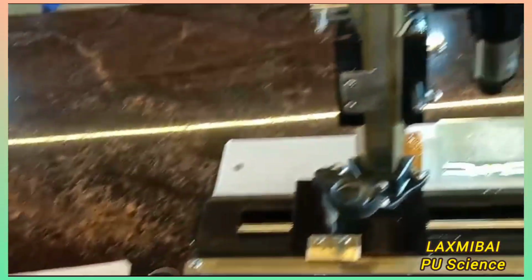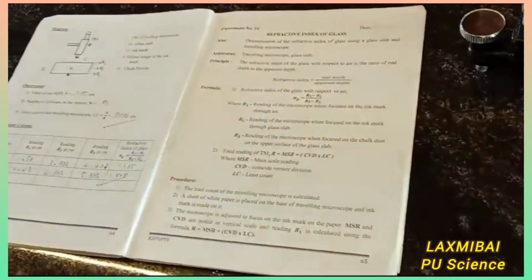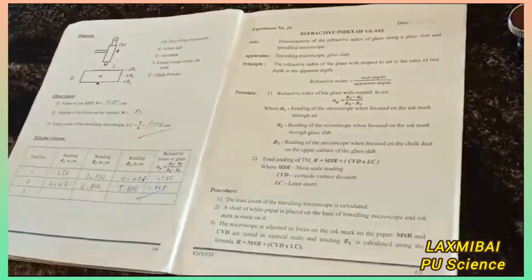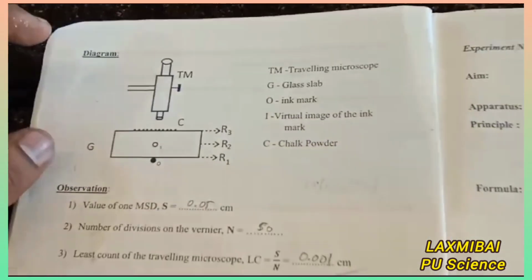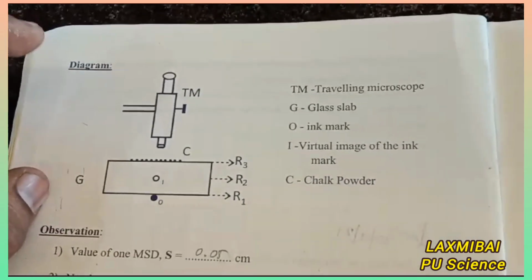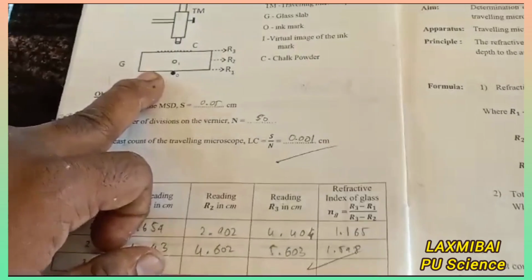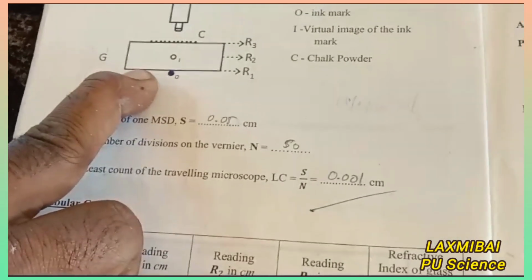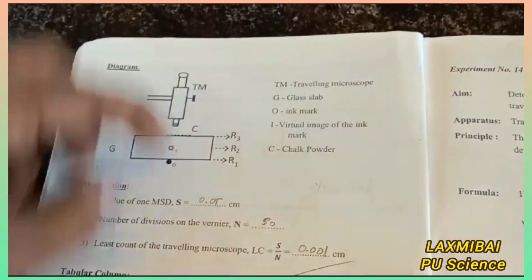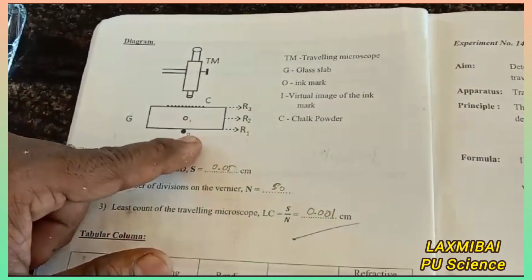Here MSR means main scale reading, CVD means circular scale division, and LC means least count of this travelling microscope. So this formula we have used. This is the ray diagram of the travelling microscope they have given. Here this is a glass slab, which we have kept at the base stand of the travelling microscope.